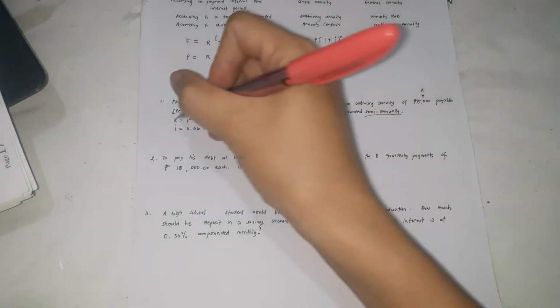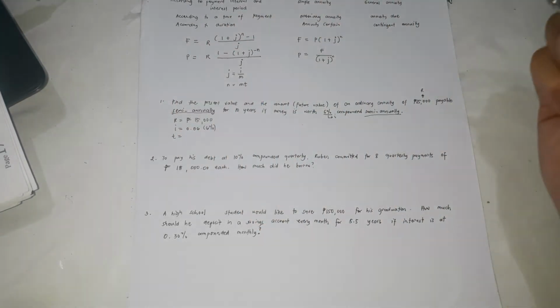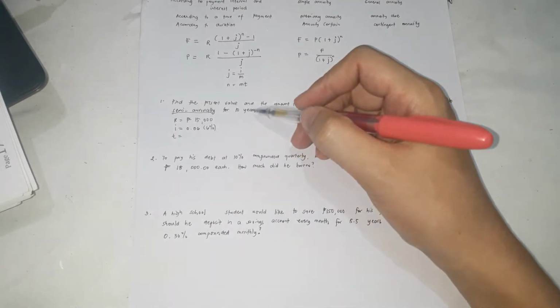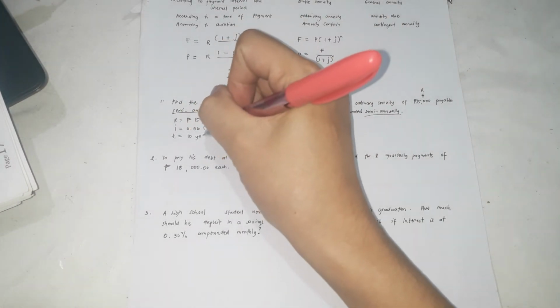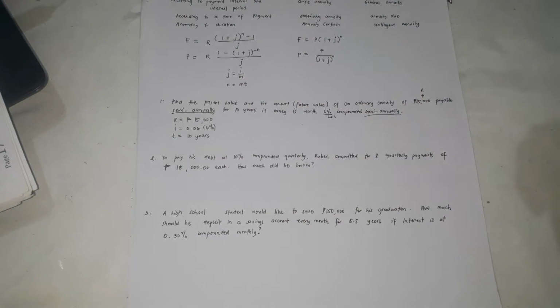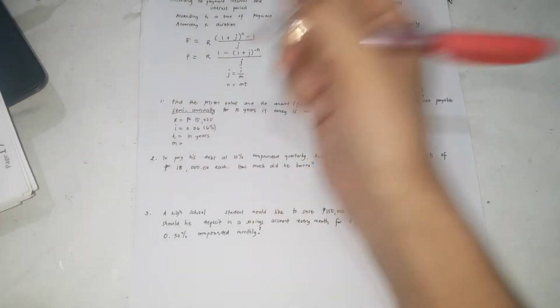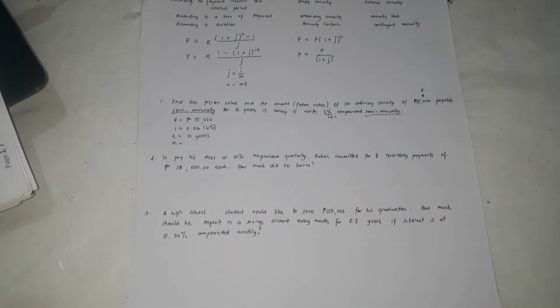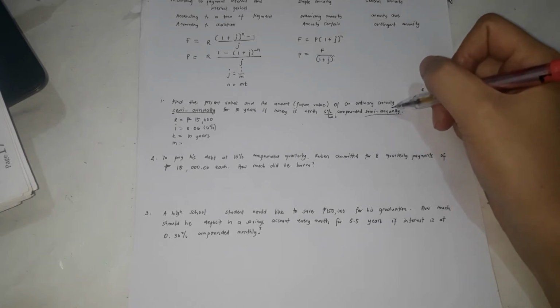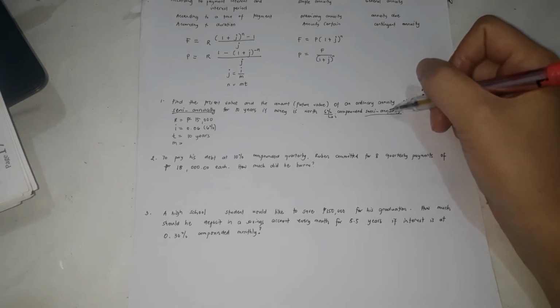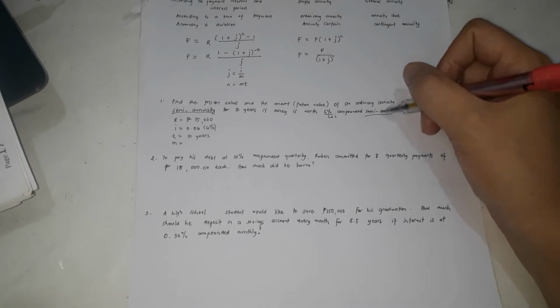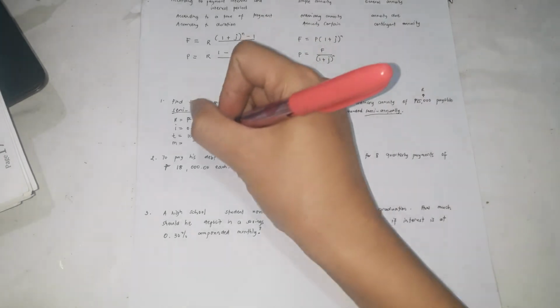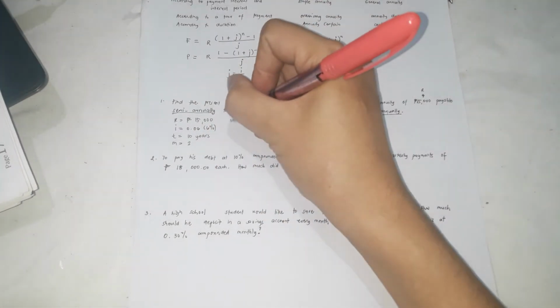Next, T is the number of years. T, kailangan natin ng T. How many years? That's 10 years. Next, M. What is M? M is the number of conversions. So in this one, it's compounded semi-annually. So sa isang year, how many conversions? Semi-annually, so kalahati ng year. So two.